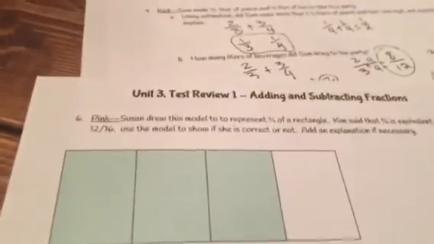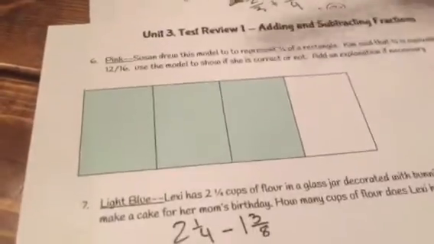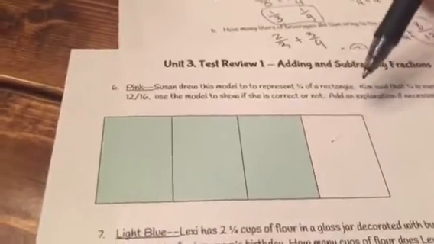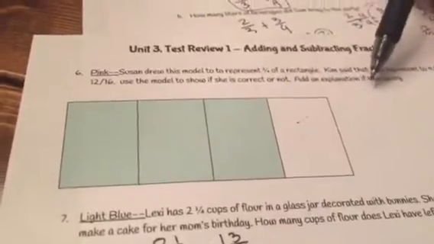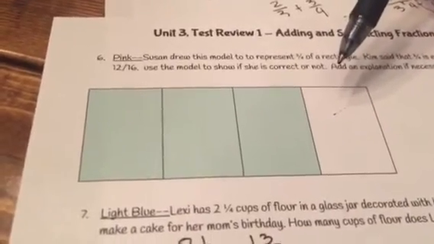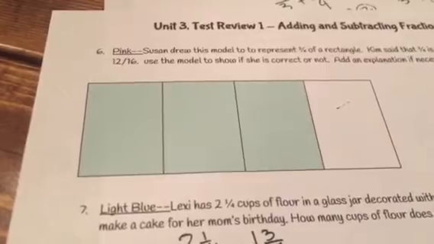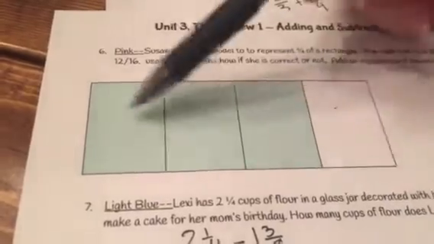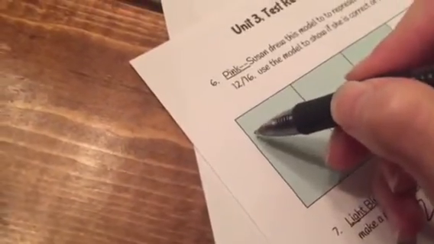Alright, so it says, Susan drew this model, and it shows 3/4 of the triangle, and Kim said that 3/4 is equivalent to 9/12 and 12/16. Use the model to show if she's correct or not. So the first thing we need to do is split our model into 12s. If I have 4 pieces, that means I'm going to need to split each of those pieces into 3 pieces.